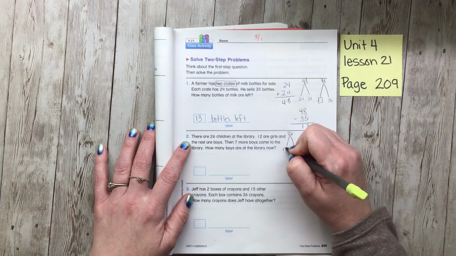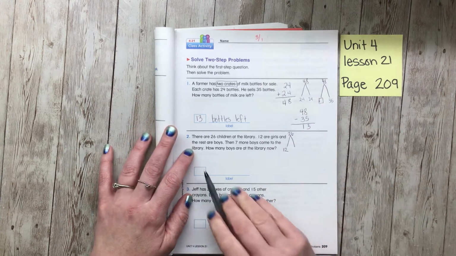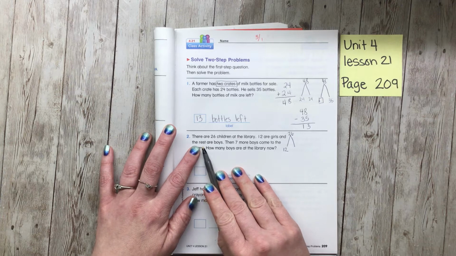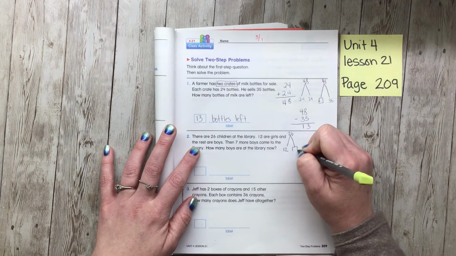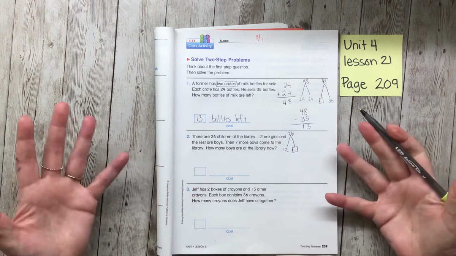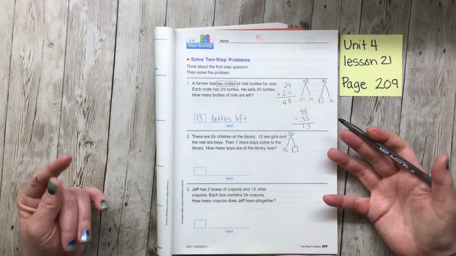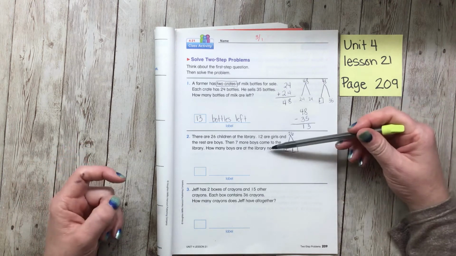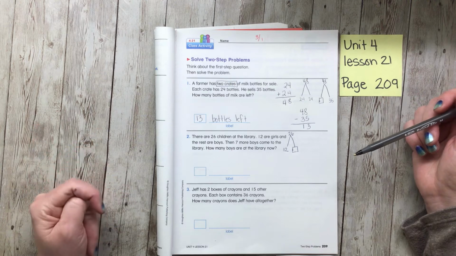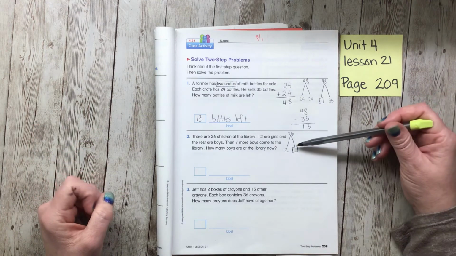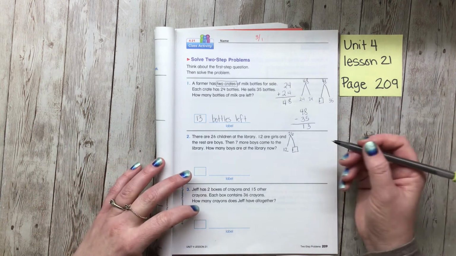Correct. There are 12 girls. How many are boys? The rest. We don't know how many are boys, and so we're going to put a mystery box there. So what information do we need to figure out before we can figure out the total of boys? Thank you. We need to figure out how many boys we started with.